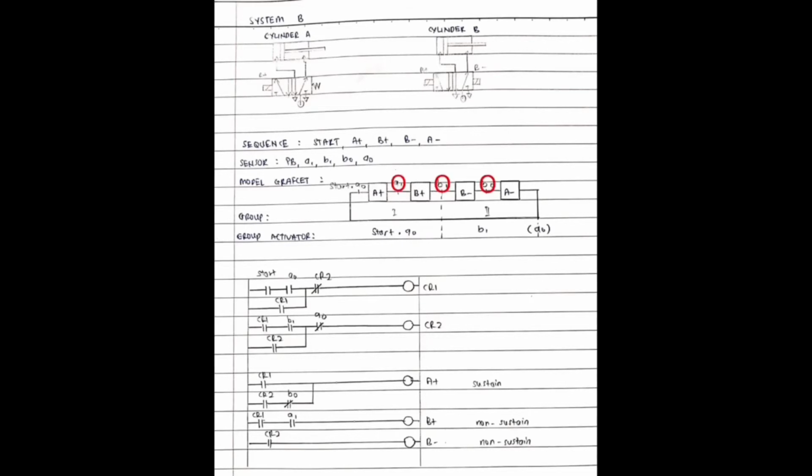As you can see, the motion graph was arranged referring to the sequence. Sensors were located after each step of the sequence. The graph was then divided into groups. In the system, the graph was divided into two groups, group 1 and group 2. No actuator, which is the alphabet, is repeated within the same group. For group 1, the group activators are start and A0. For group 2, the group activator is B1.